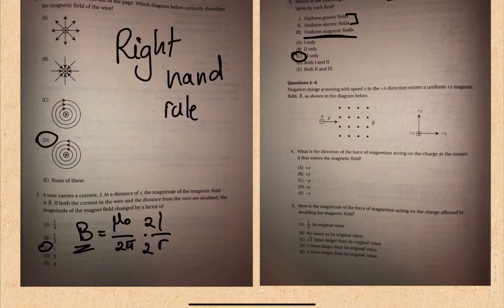Alright, now exercise 4. Let's read this one. Negative charge Q is moving with speed V in the plus x direction and enters the uniform plus x magnetic field B as shown in the diagram below. What is the direction of the force of magnetism acting on the charge at the instant it first enters the magnetic field? Alright, so here we have to know the left hand rule, which indicates that it is plus y, so it's B. Let's go to the next exercise.